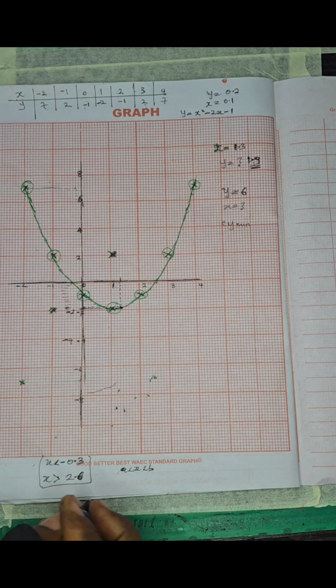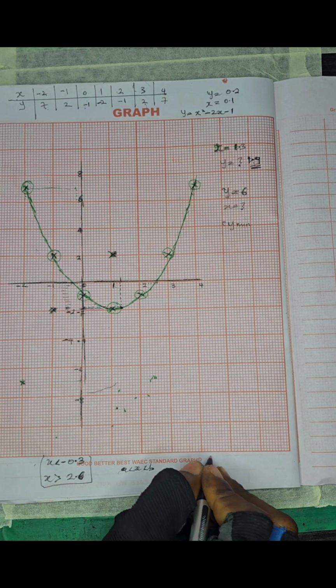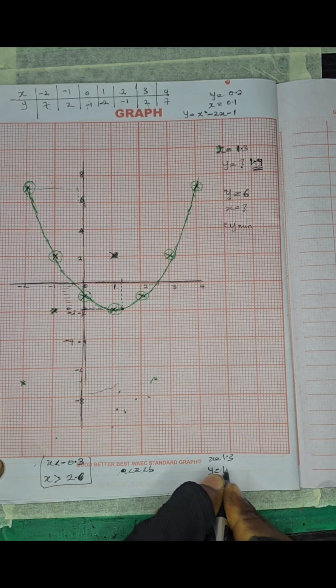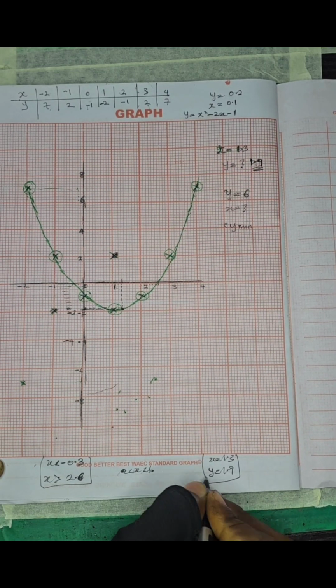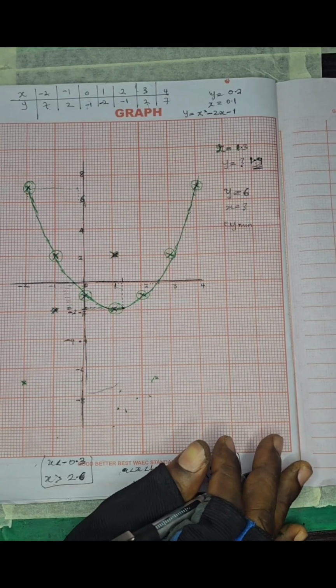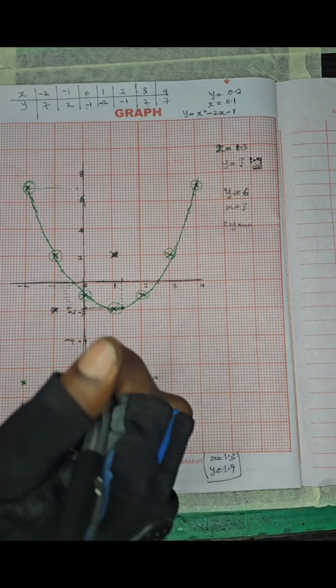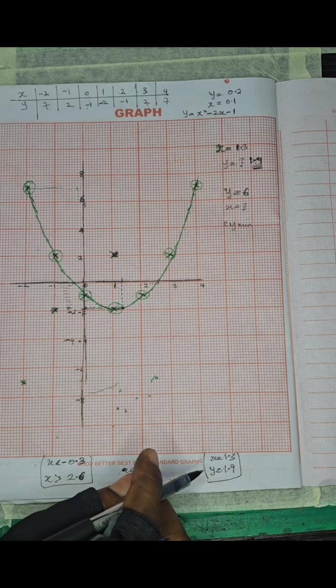So this is 1.9. Let me write it out where you can see it. x is 1.3, then y is 1.9. This is our first answer for question number B. So let's go to question number C. Sorry, this is question number C, right?